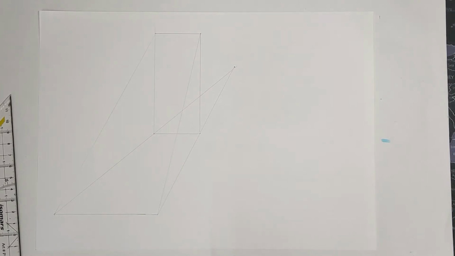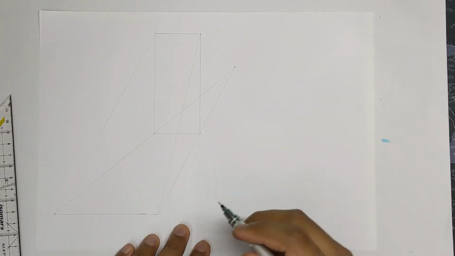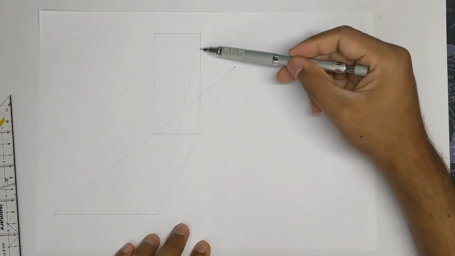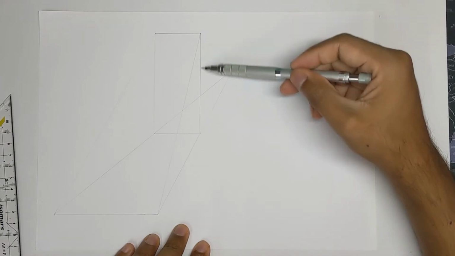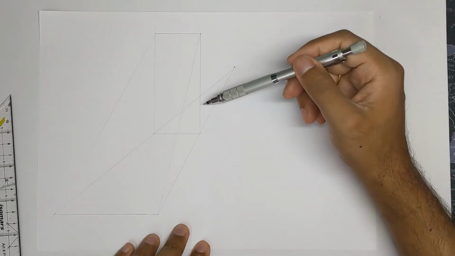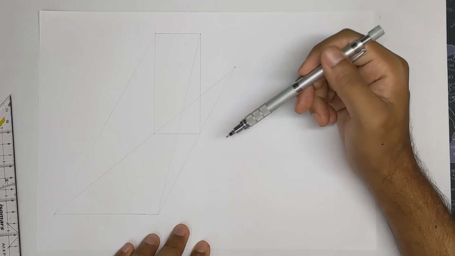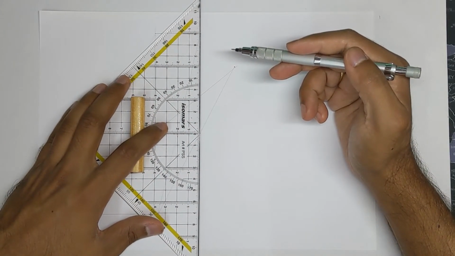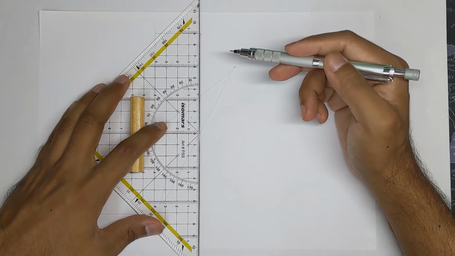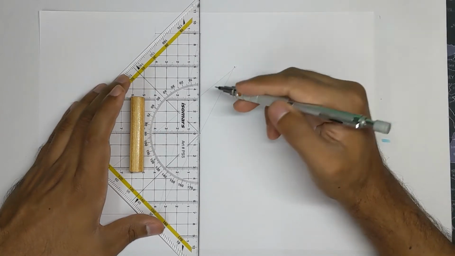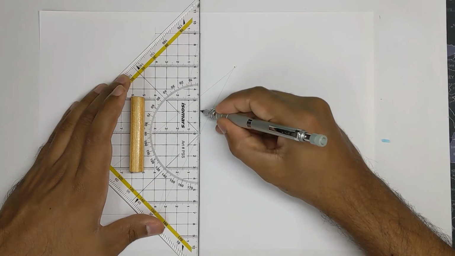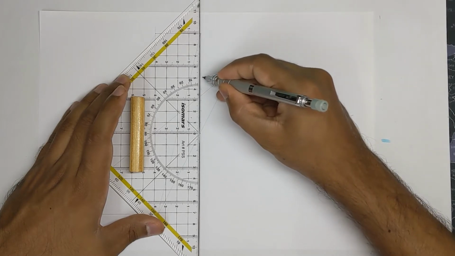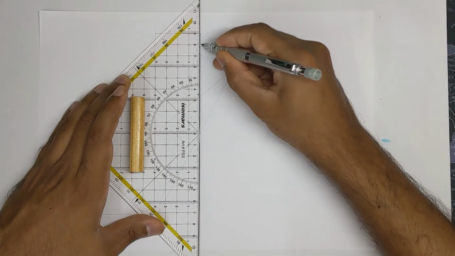Now comes the height and the depth of our stairs. So we have this back wall here, this vertical line, and on this vertical line we are going to make equal divisions. So just take the back wall and I'm going to go with 1 centimeter divisions over here. 1, 2, 3, 4, 5, 6, 7, 8.